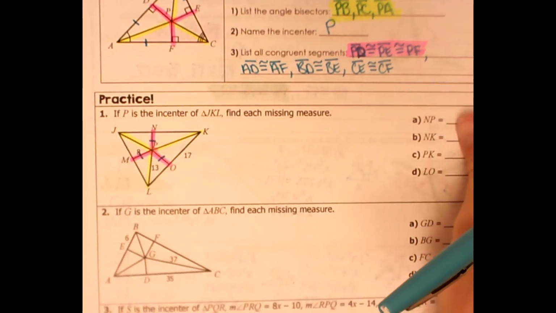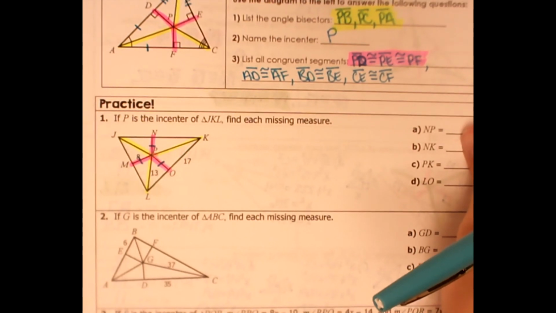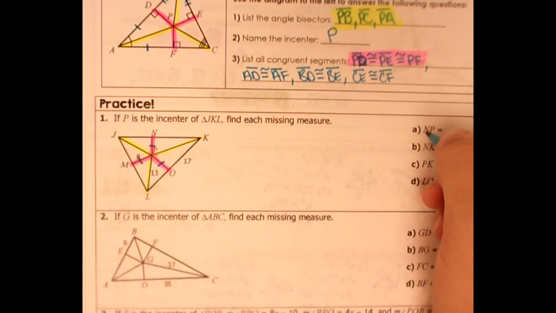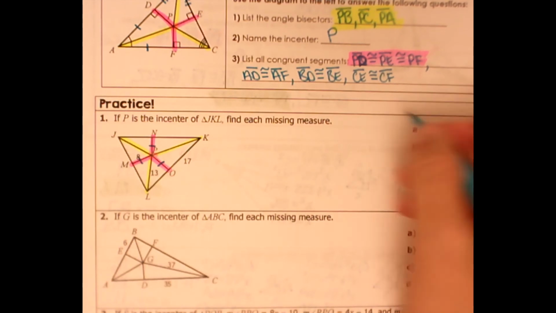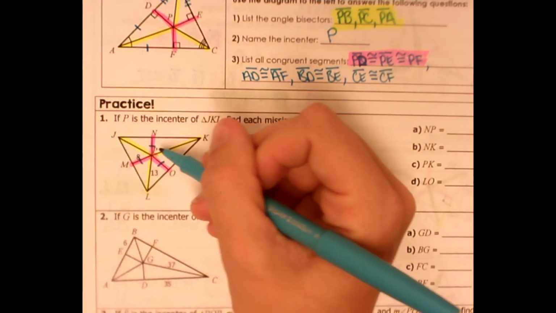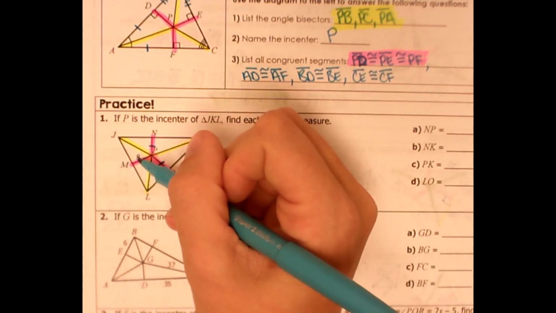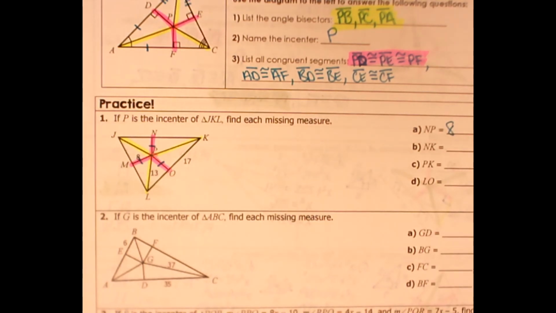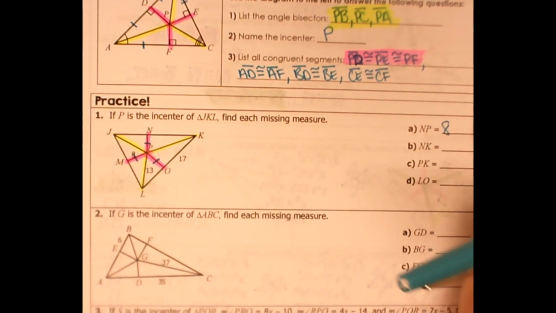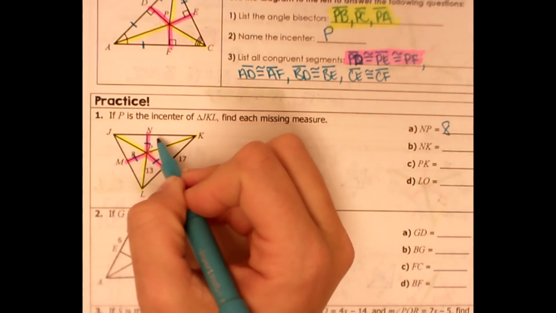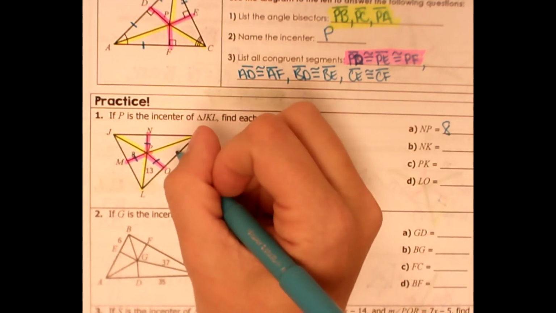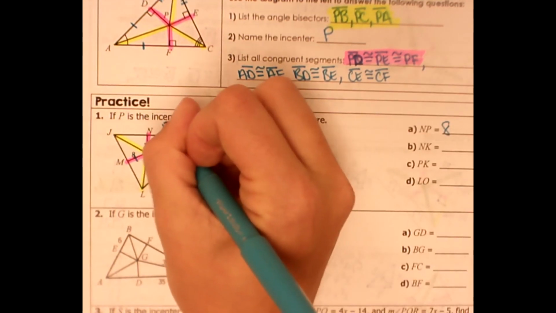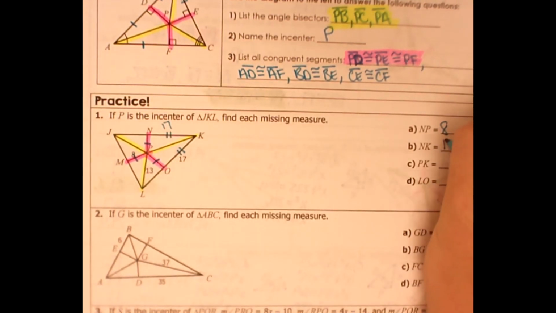Okay, so let's look. Letter A, NP. Looking at my picture, we're trying to find NP, which is this one right here. Remember the pink ones are all the same. If this pink one's 8, then that pink one is 8. So NP is going to be 8. Then it asks what's the measure of NK. Based on our picture, if this one is 17, then the opposite side is also 17. So NK is 17.